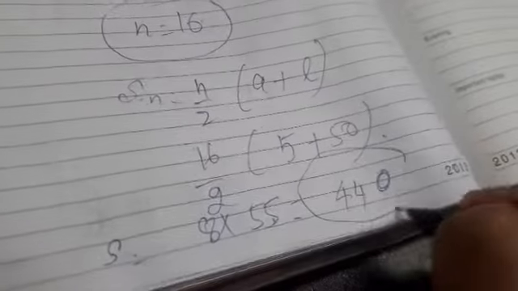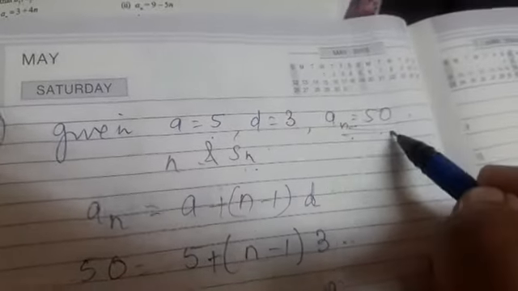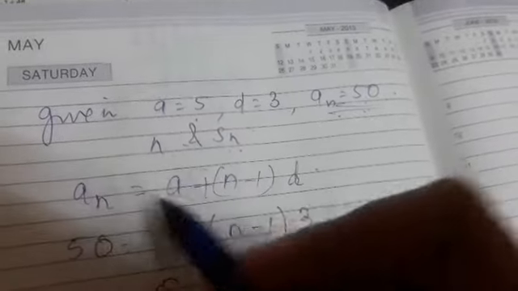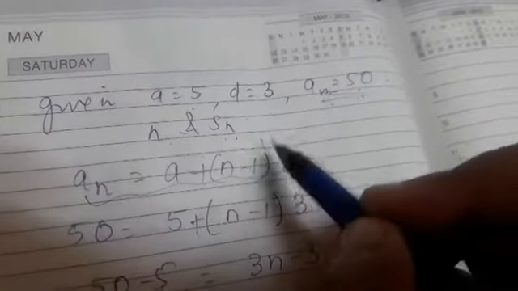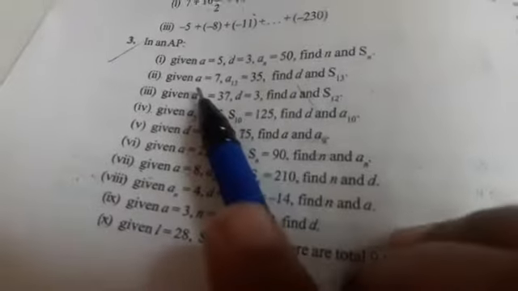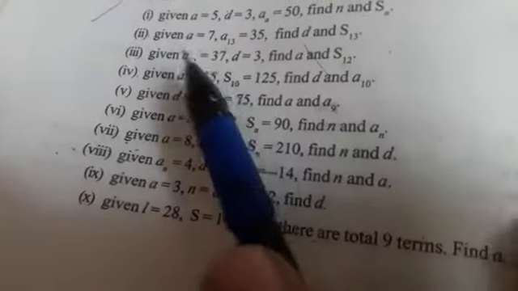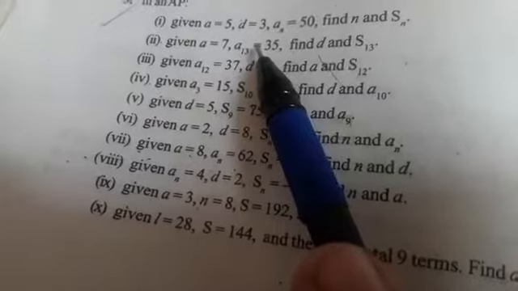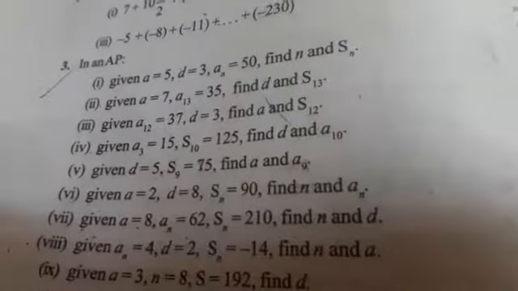So this completes your question number 3 first part, in which a is given, d is given, an is given, which is the last term, and therefore we will first use this formula to find n. After finding n, we will find Sn. And what is Sn? Sum of the n terms of the AP. So there are so many other questions, children, in the exercise. You can see a7, a13 is given. Using these, you will make equations and then find out the answers. If you have any doubt, you can ask me.